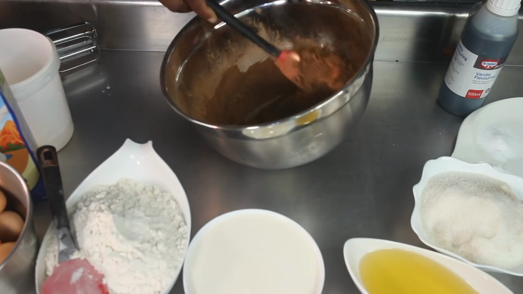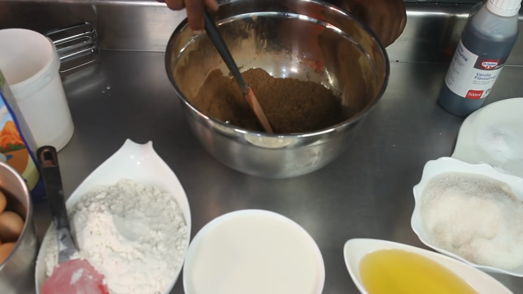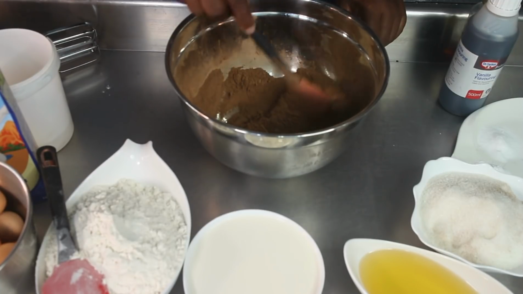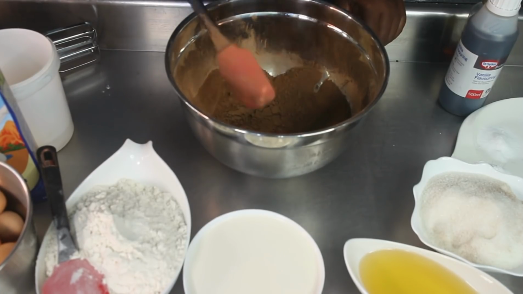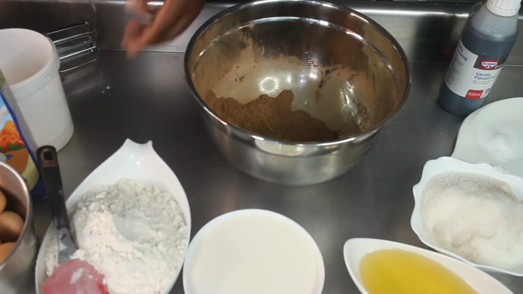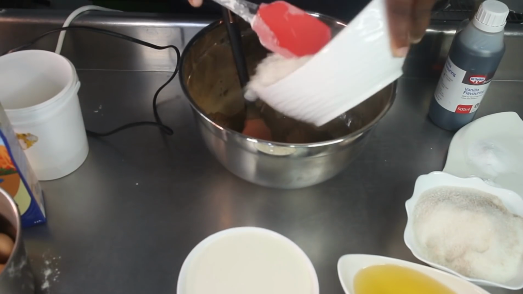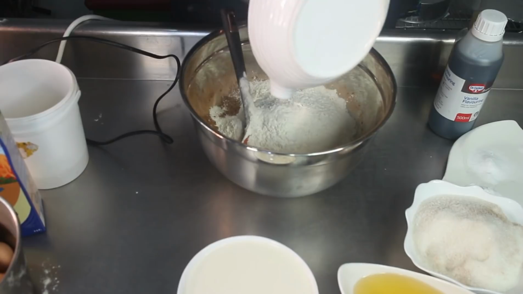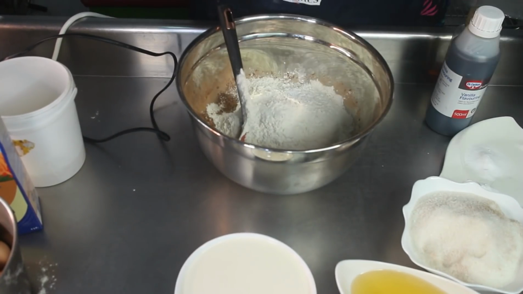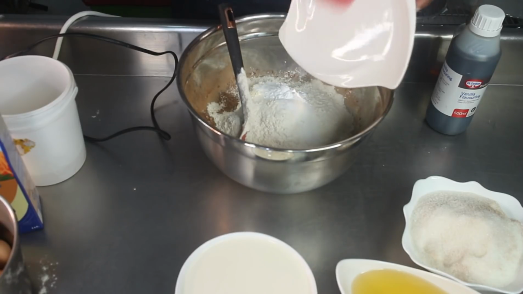Now take note, the quality of your chocolate cake depends on your cocoa powder and the type of material you use. And do not over mix your batter if you want it to be really soft. So now this is my cocoa powder. I'm going to pour in my flour into it, and I'm going to pour in this. We've sieved this already.